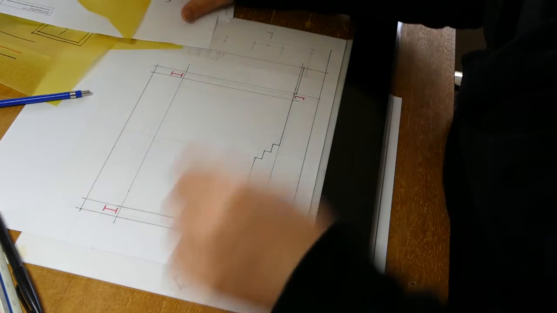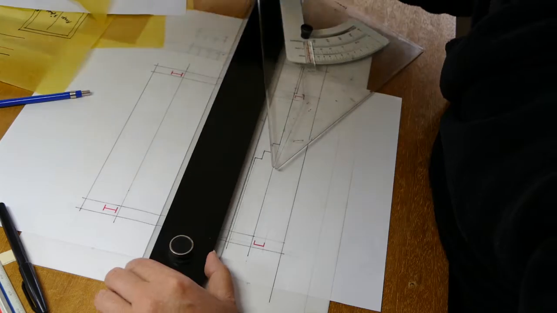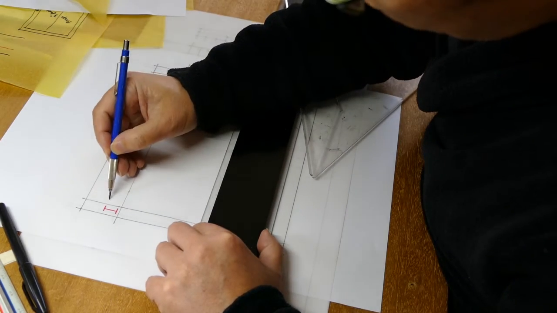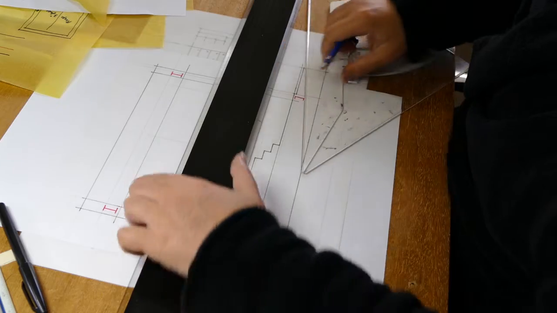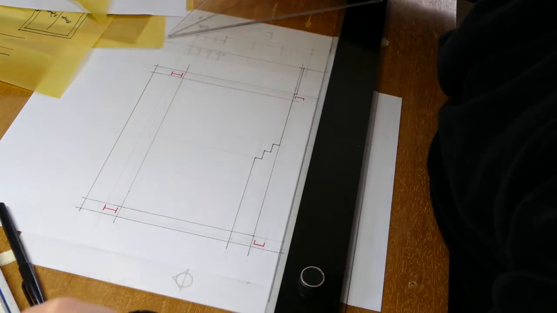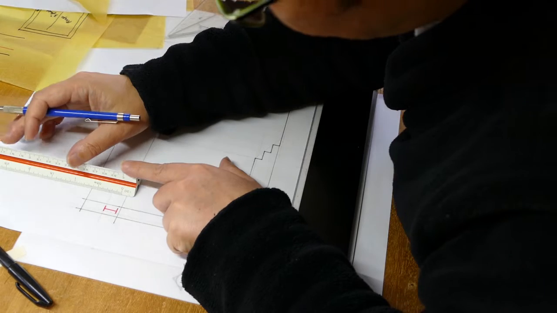So what I do, I'll use this as the top of the beam. Okay, I'll make the top of the beam 202.